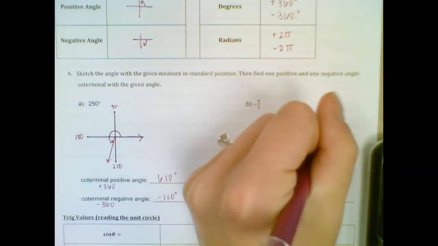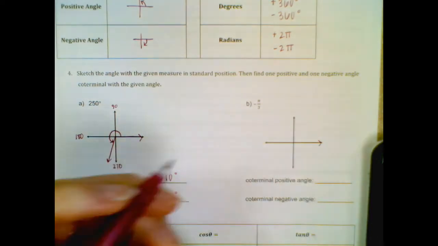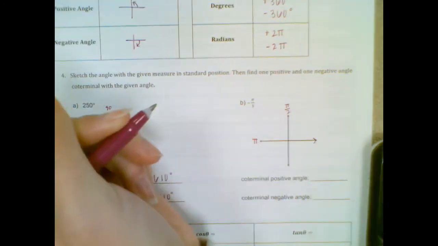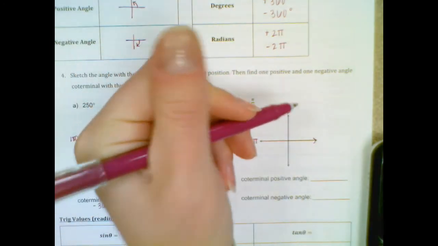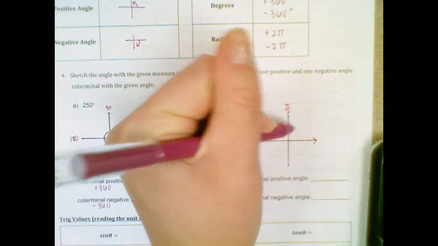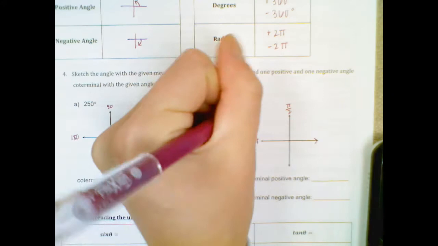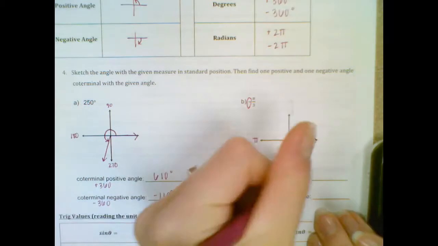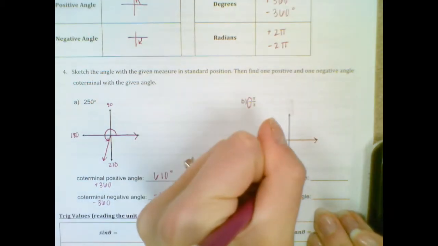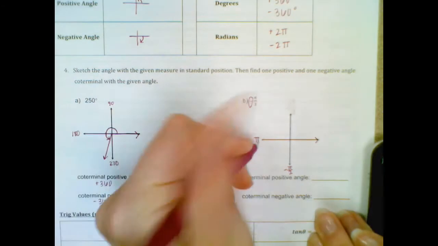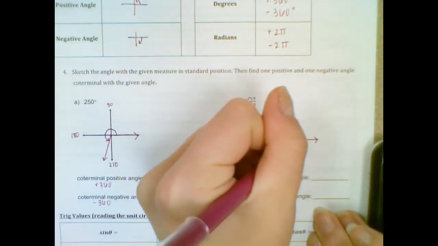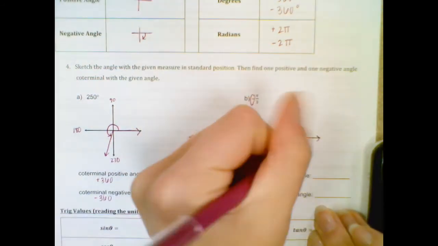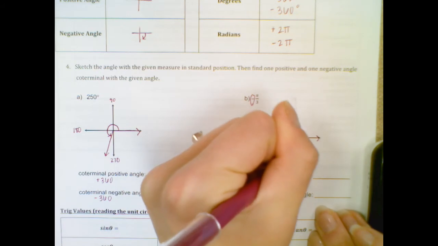Well, I know when I start here that a full circle is 2 pi, so half of that would be pi, and half of that would be pi over 2. So a third would be somewhere like over here. However, we have to rotate down because it's negative. If this is pi over 2, this would be negative pi over 2. It's the same distance, but we're going down now, which makes that negative pi, right? So if I look at my unit circle, I do know that pi over 3 is somewhere up here, but I've got to go negative, so it's going to be about right here.